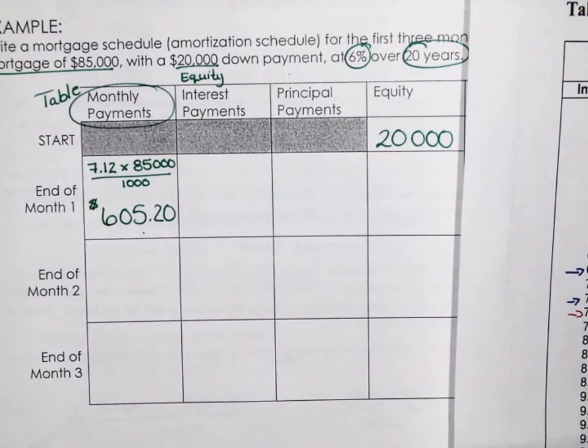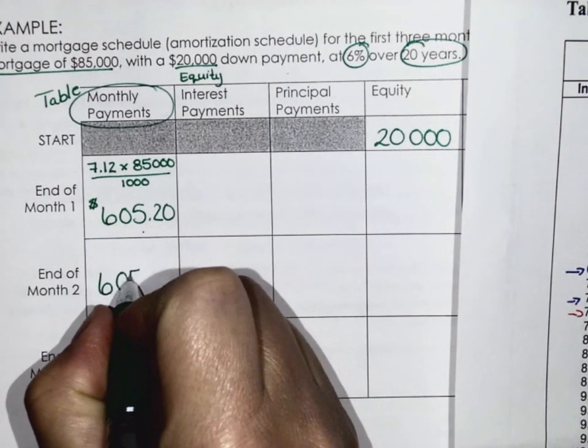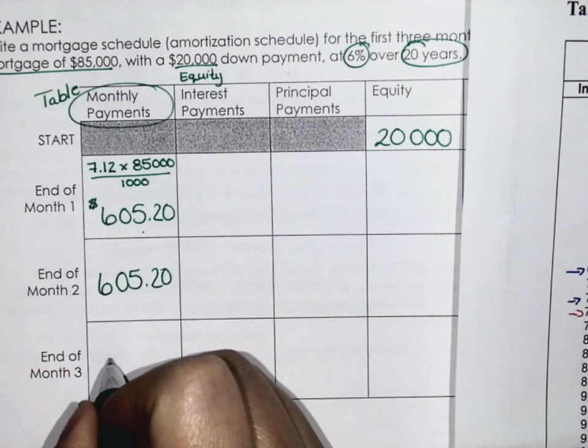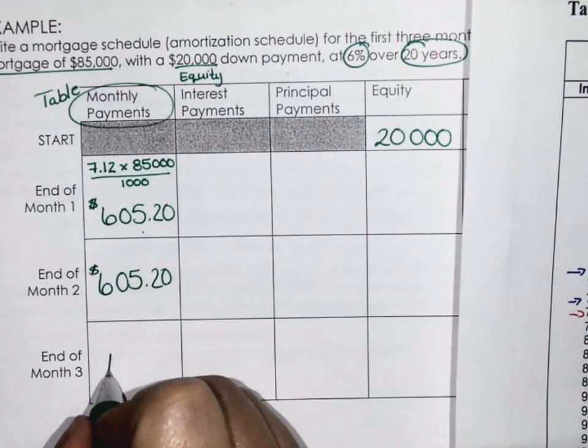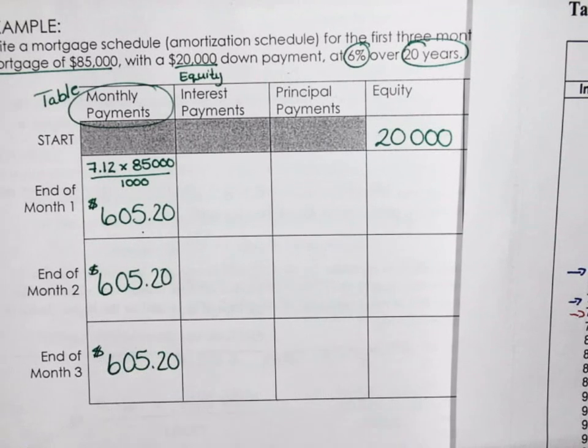Okay, so again, we've got that fixed rate mortgage, so we are going to be paying that same monthly payment all the way through. So we're gonna bring that all the way down. Okay, and that was from yesterday's lesson. So should be good there. Now to do the interest payment. That was also from yesterday's lesson. It was the last example.